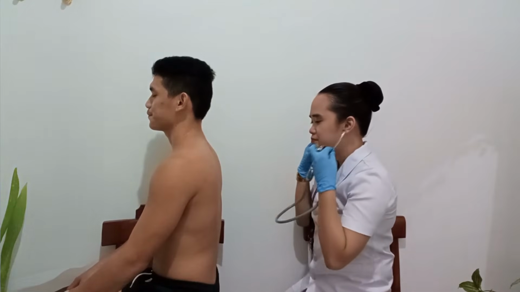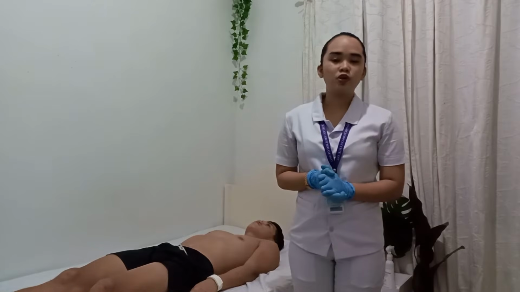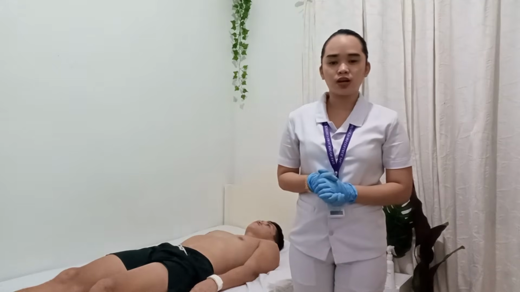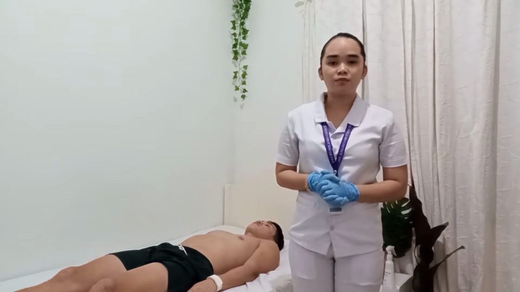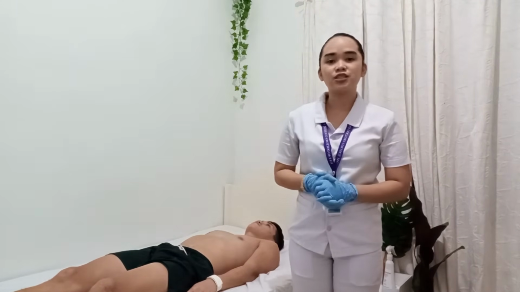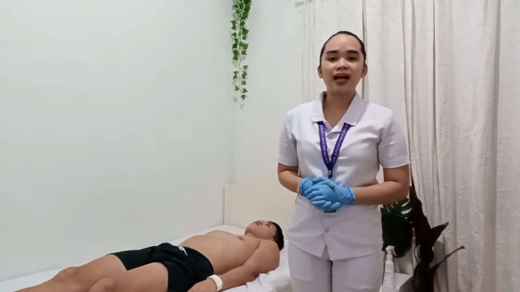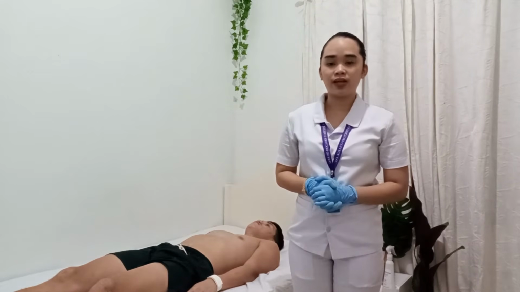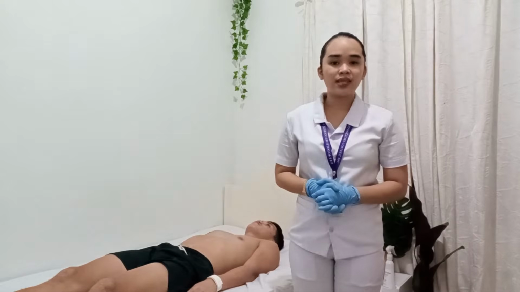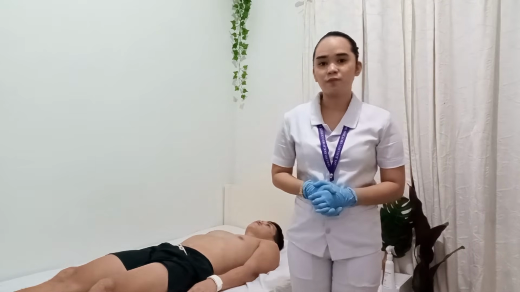That's good. Now we are going to assess the anterior thorax. First, we need to inspect the breathing pattern of our client and inspect the costal angle and the angle at which the ribs enter the spine. This is done to evaluate the expansion of the thoracic cage.